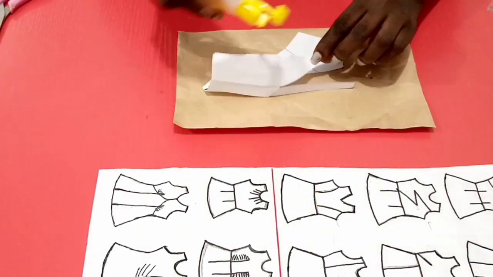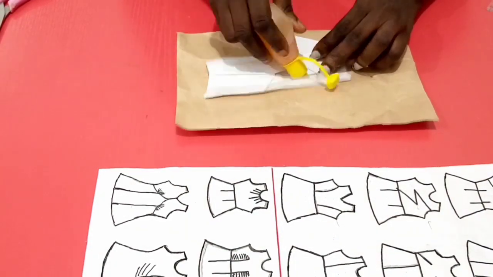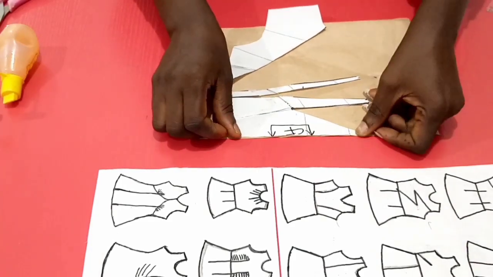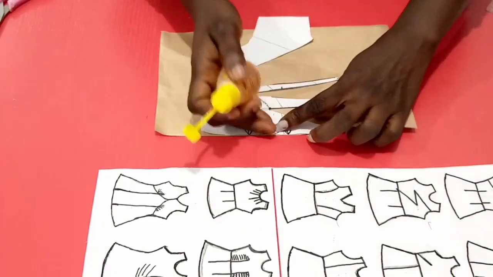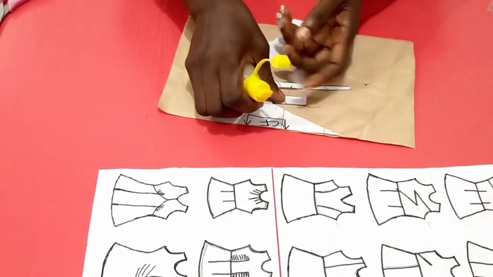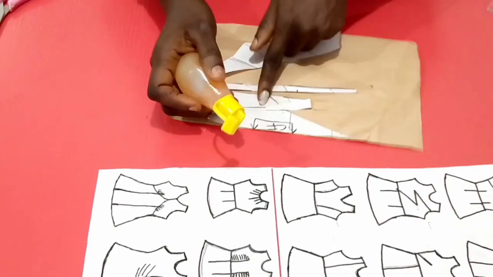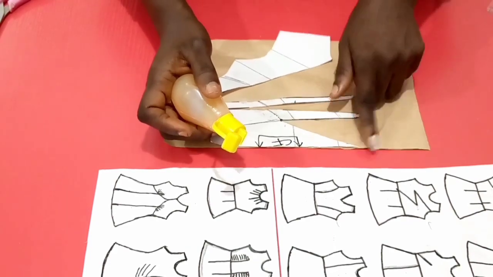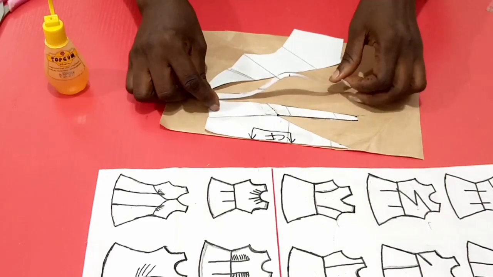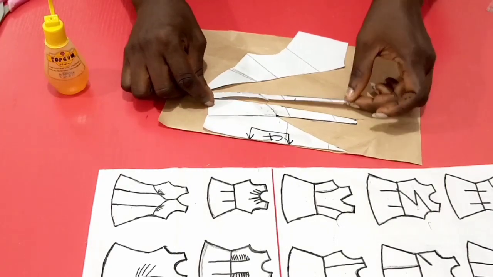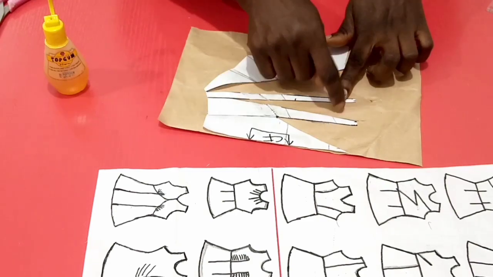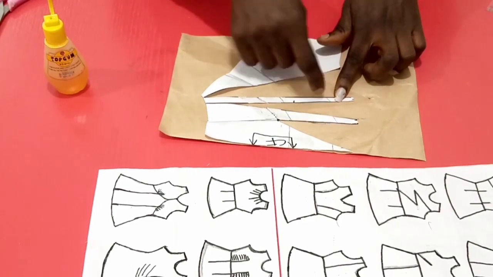So placing it on another paper now, I'll use my gun to secure it. The center front here, maintaining a straight end. This will take its position automatically because at that point we transferred, we did not slash and spread. Now for the point where I applied the slash and spread, I will be the one to determine the width of the excess, the volume that we want to create.